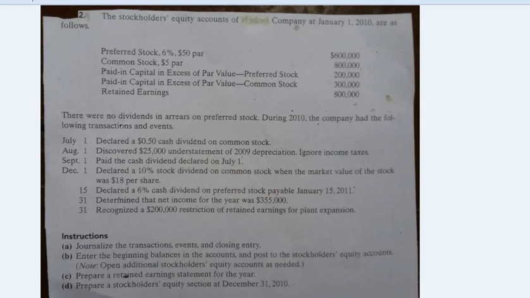It would be mentioned in the notes to the account. If there is any restriction, it would be mentioned in the notes to the account. So he told me that we have 200,000 restriction of retained earnings for planned expansion. It would be mentioned in the notes to the account after the balance sheet.